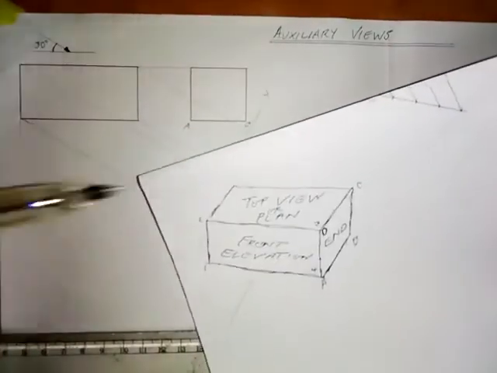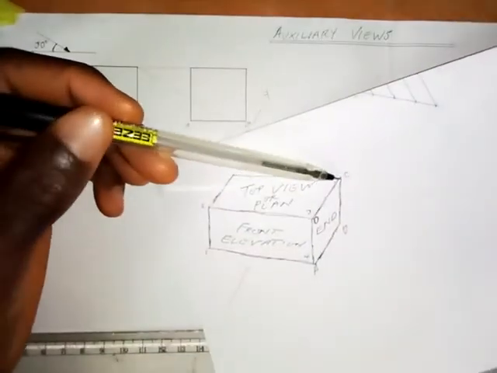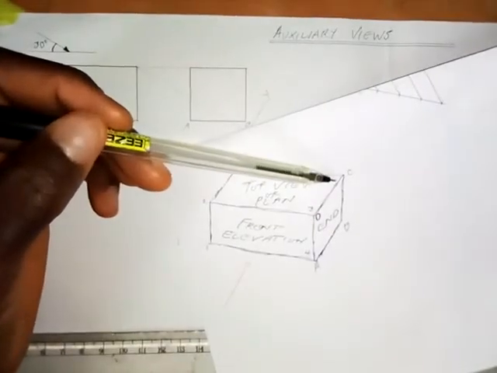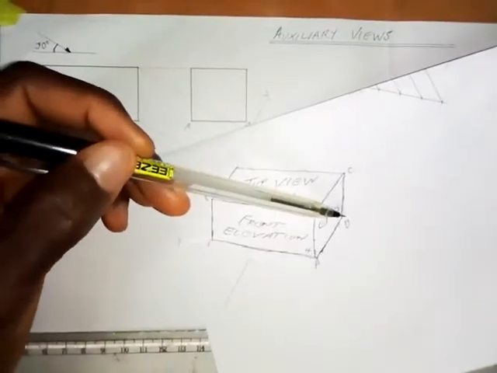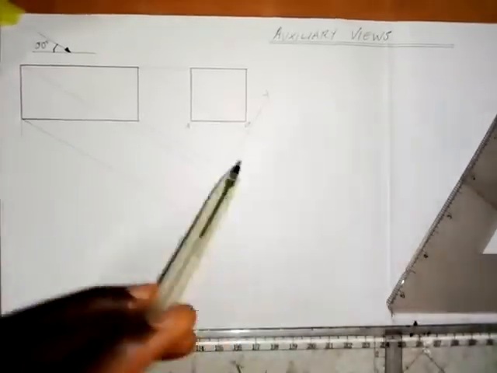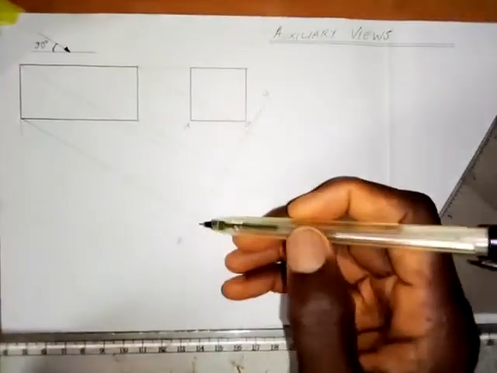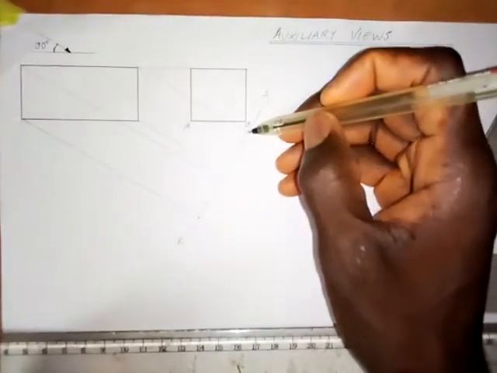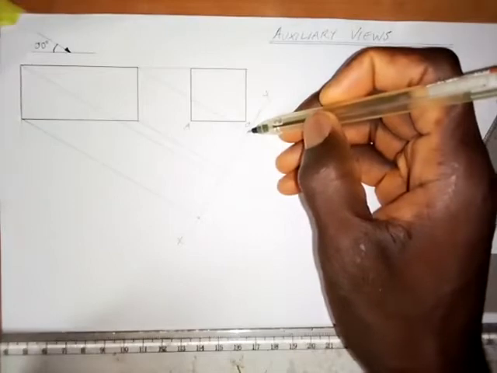The width is from here to here. That is DC, as we have here, which is also equal to AB. So after drawing this line, you have this point and then this point as the length of the auxiliary plan.